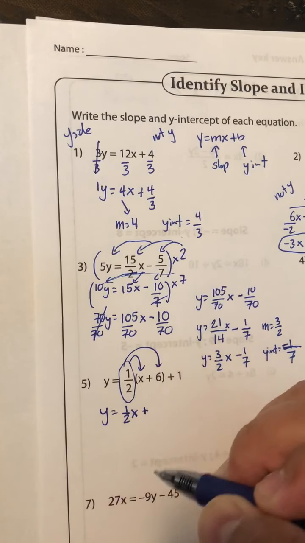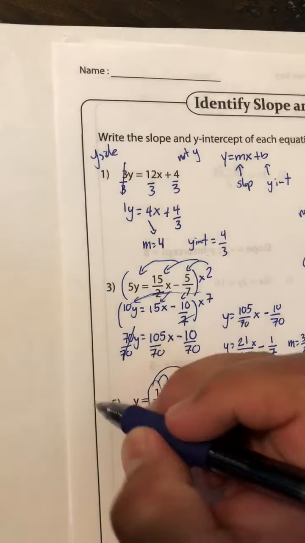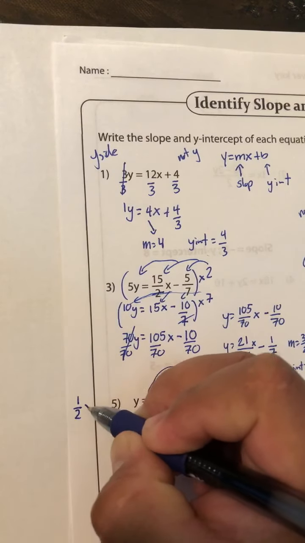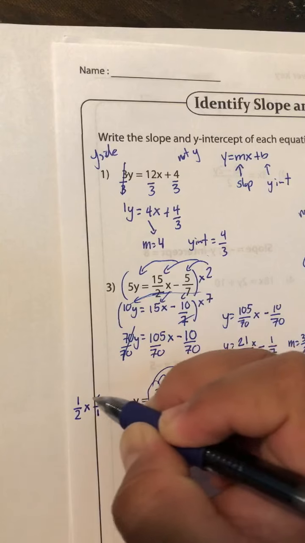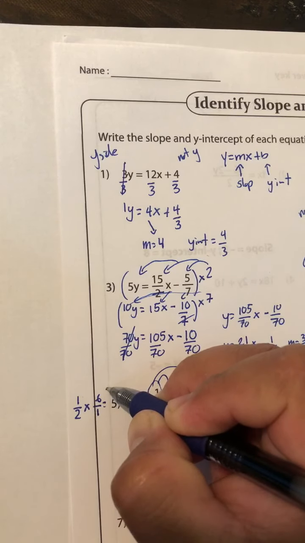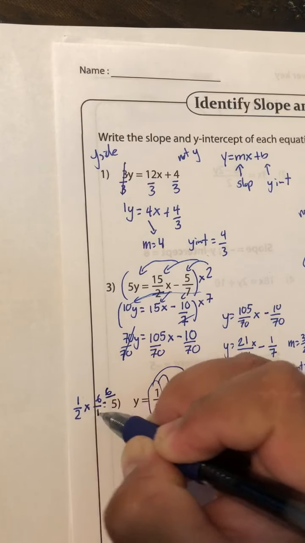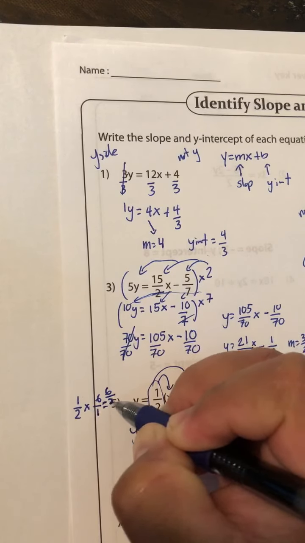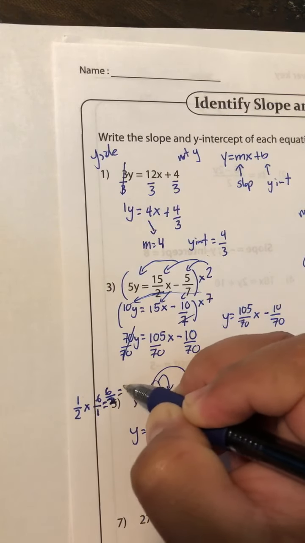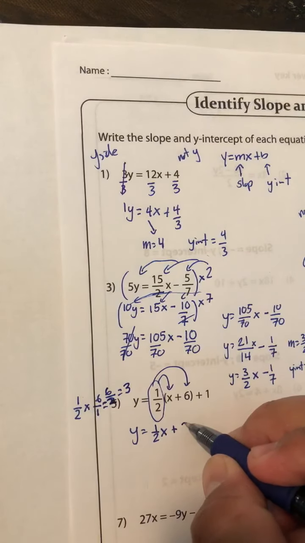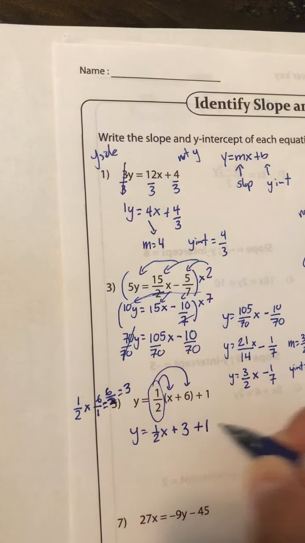Plus 1/2 times 6, let me do it over here on the side so you can see. The way we do that is we put a little 1 there and we multiply straight across. 6 times 1, 6, 2 times 1, 2. So you'll notice that we have 6 over 2, which is pretty much just going to be 3. So this will be 3 plus 1.